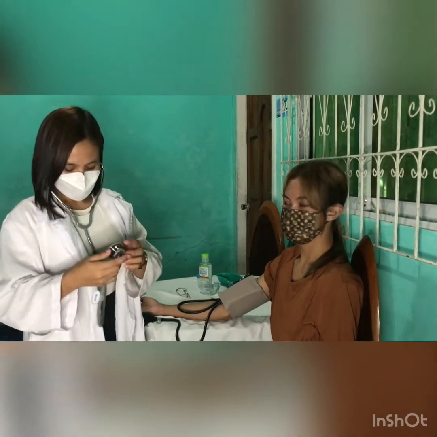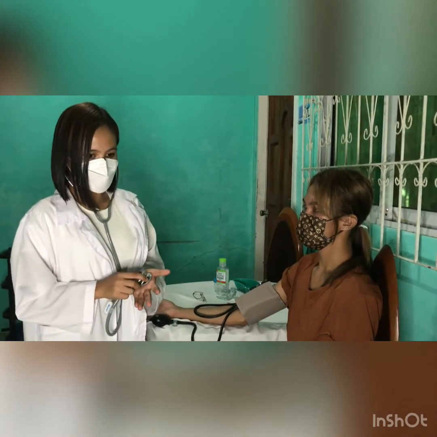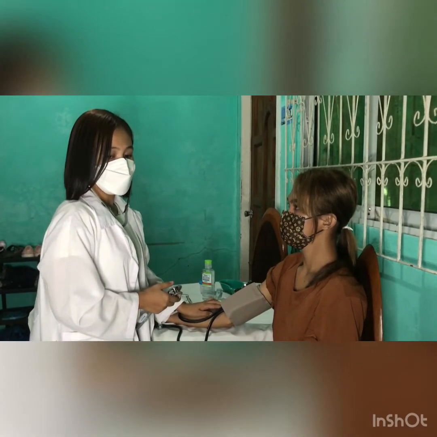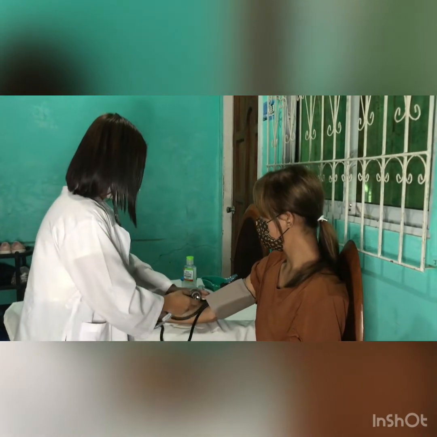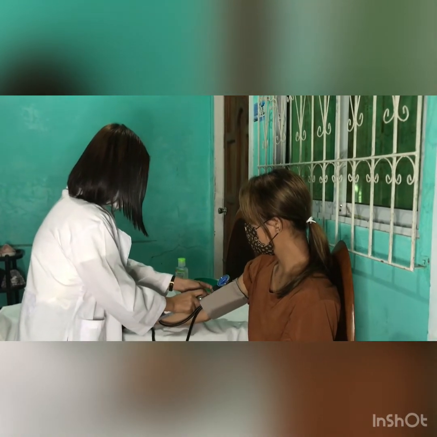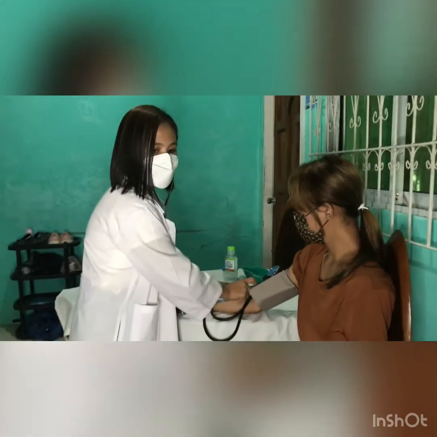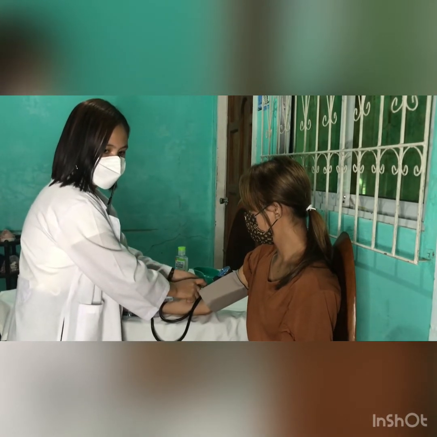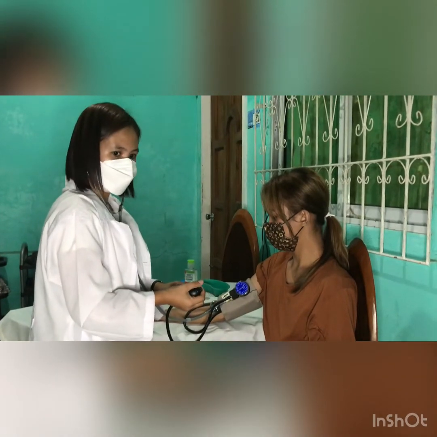Then, warm the diaphragm of the stethoscope. Also locate the brachial artery and place the diaphragm of the stethoscope over the brachial pulse. Then, secure the chest piece by placing your dominant hand over it. Close the pressure valve clockwise until it is tight.